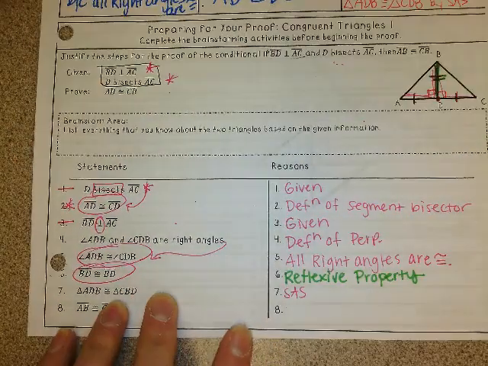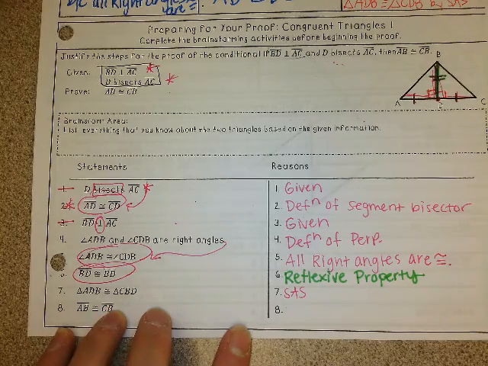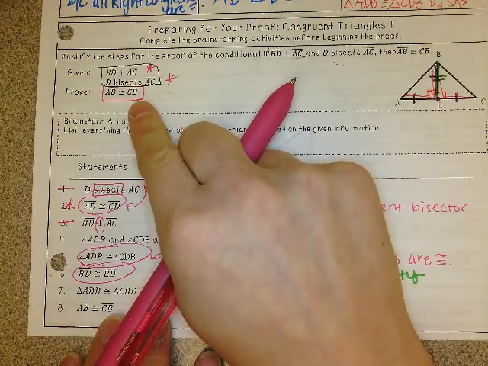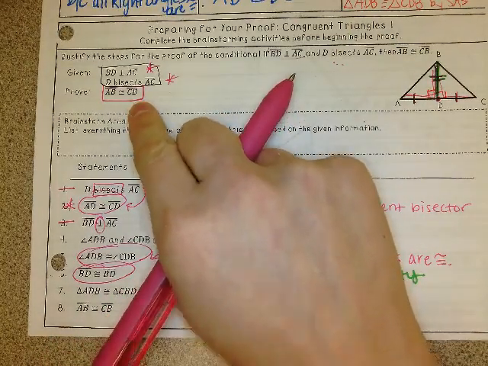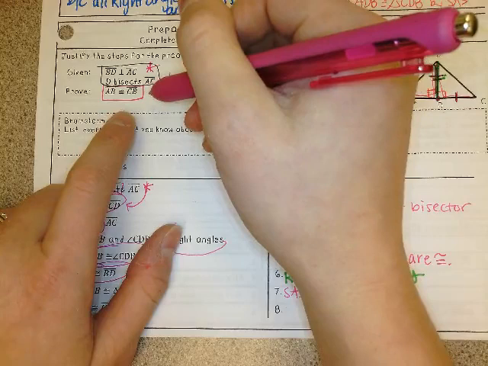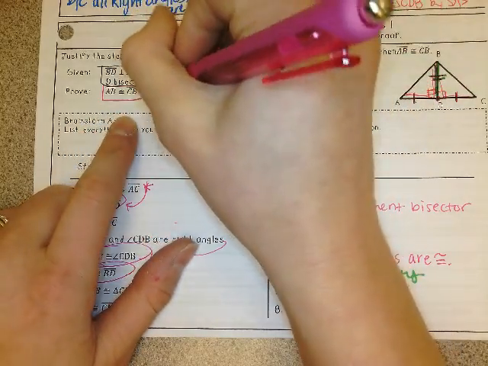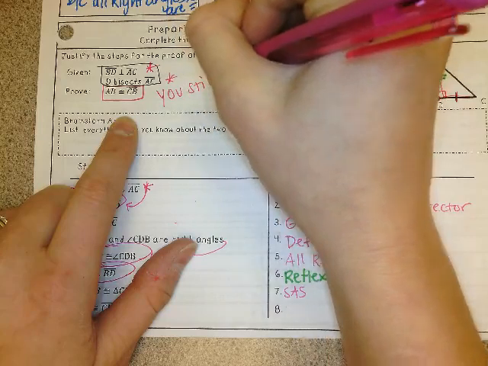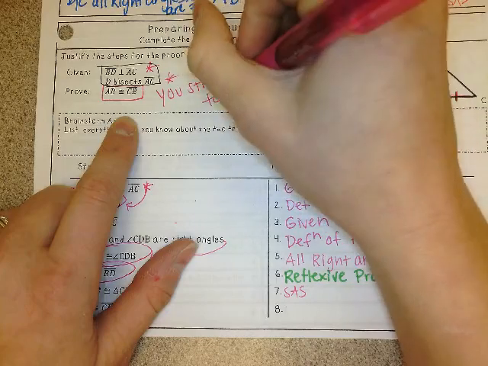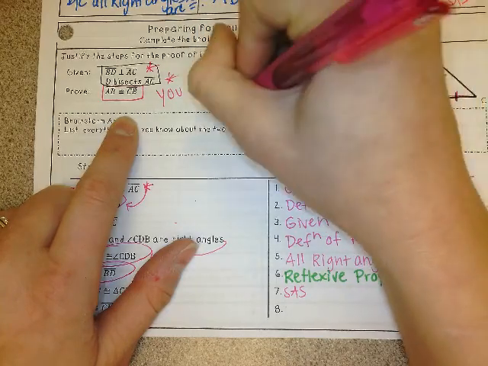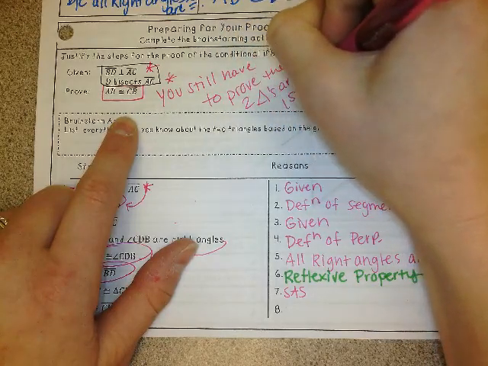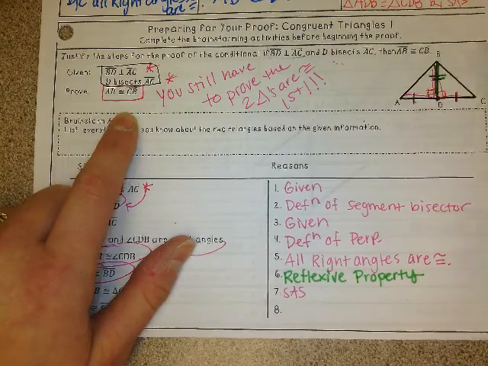Now, wait a second. Why is there another step? All right, do you see here? See how it doesn't have proving two triangles? That doesn't matter. Even if this statement is proving an angle is equal to an angle or a side is equal to a side, you still have to prove the two triangles are congruent first.